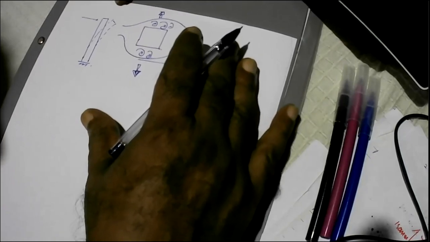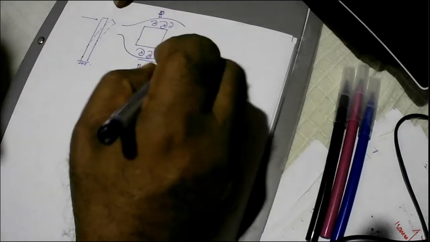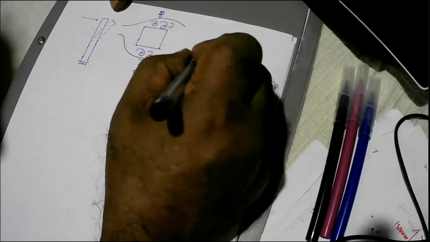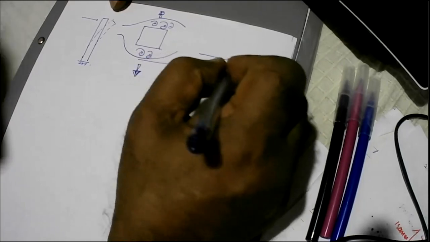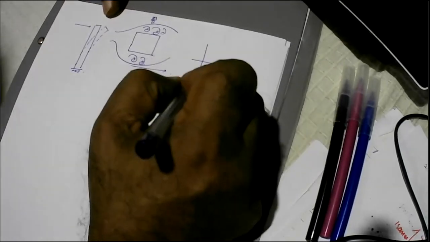Then the building will be dragged in that direction. So the building could be dragged in two different directions as the wind moves around. In addition to moving in this way, the building will move this way as well.